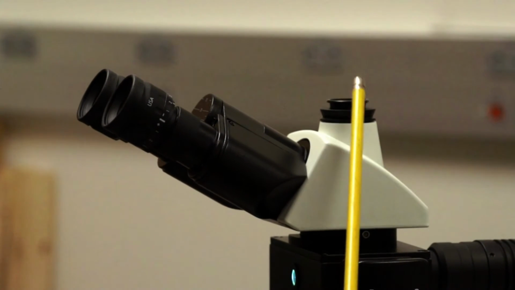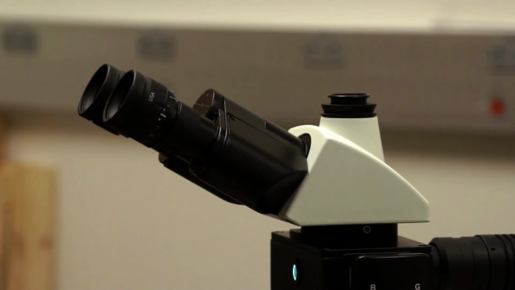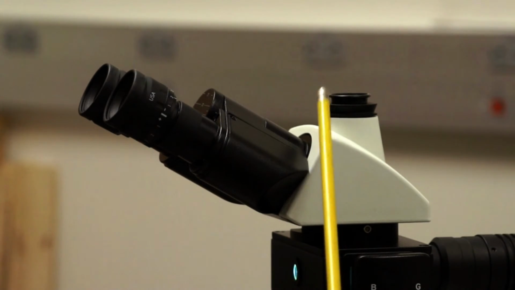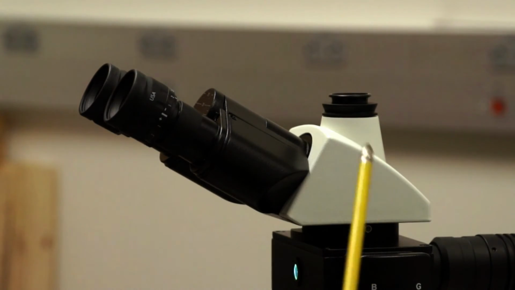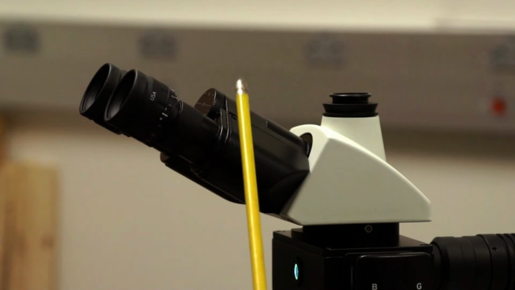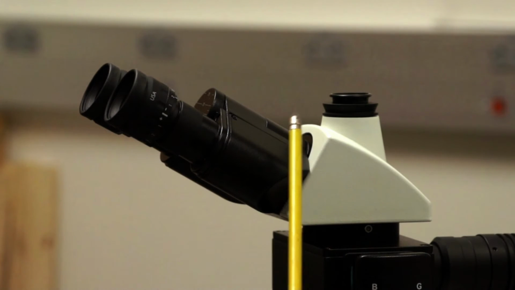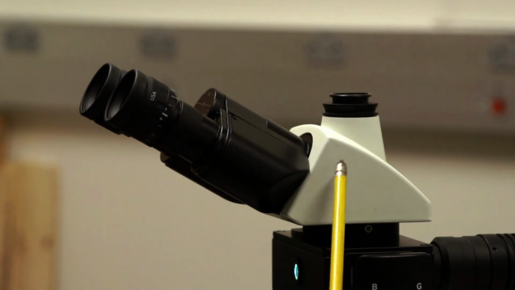Historically, we've used film cameras on the trinocular port, but nowadays, with the advent of digital microscopy, we can put digital still cameras on the microscope, or also video cameras which record live motion in living cells. We also have binocular tubes, and you may have seen monocular tubes in the past, but this one's called a binocular tube or head.